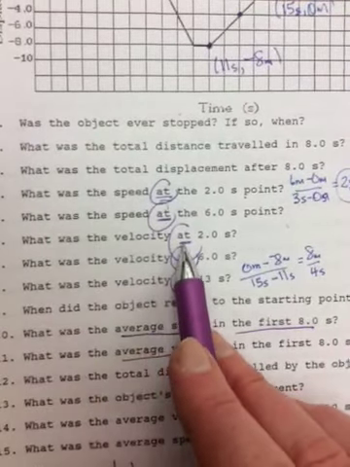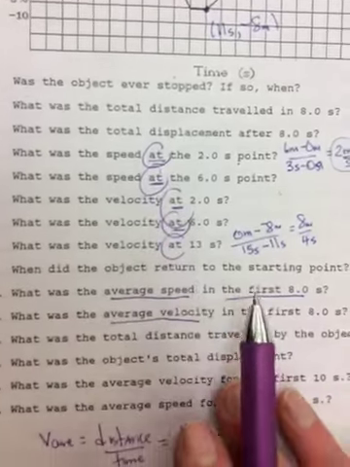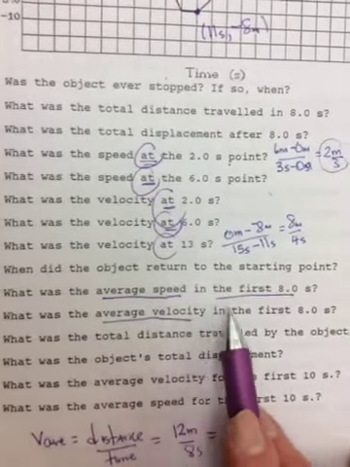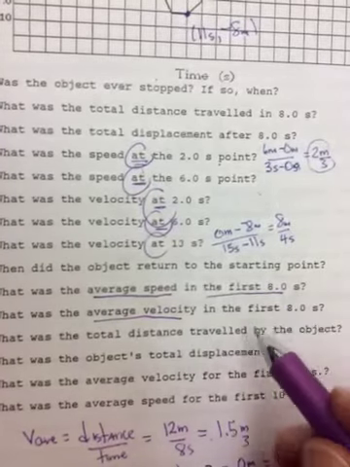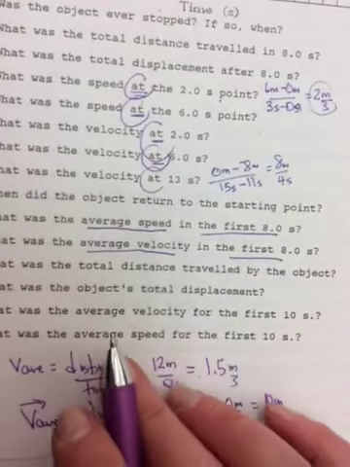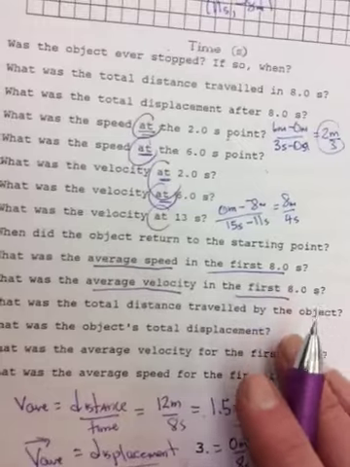What is the velocity at a particular time? You find the slope. What is the average speed or average velocity over a period of time? You do VAV, and you find the distance and displacement and divide it by that time.